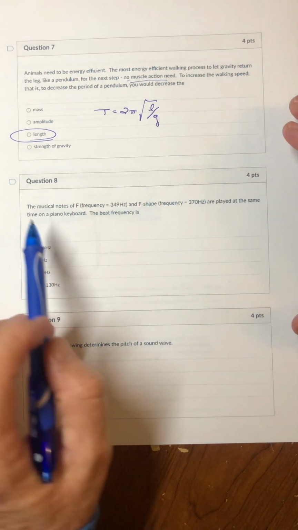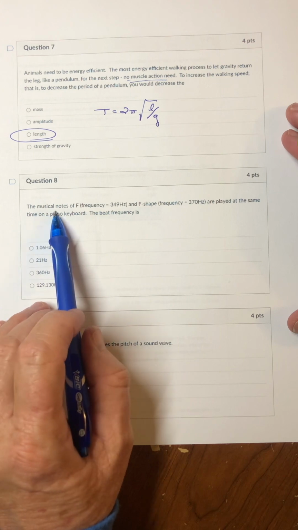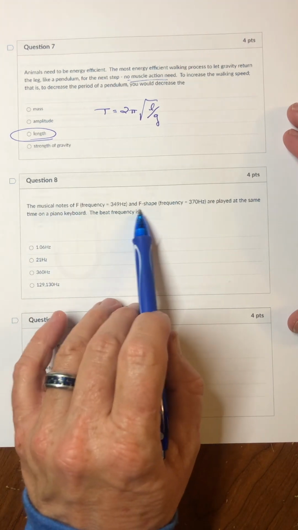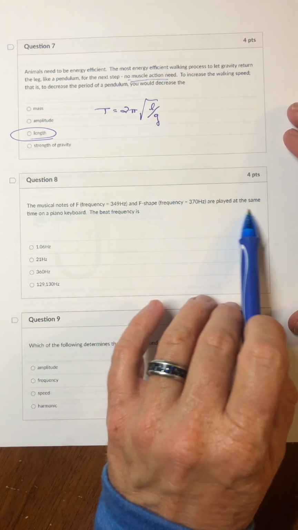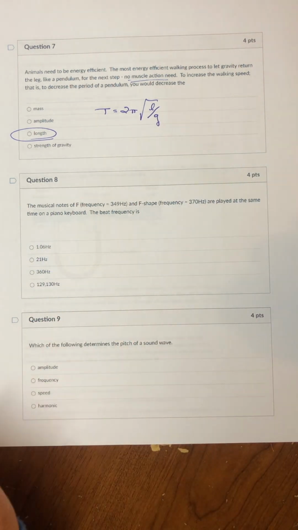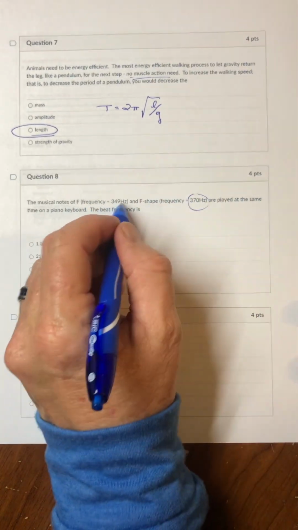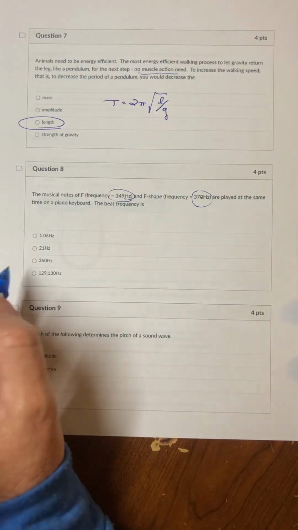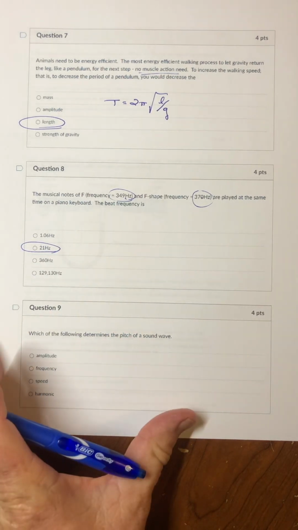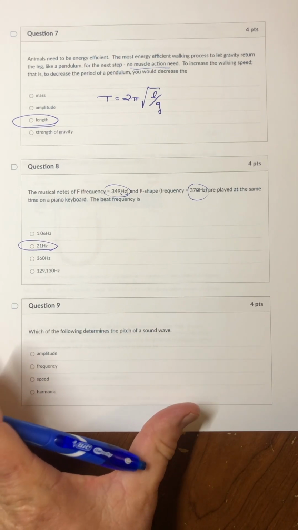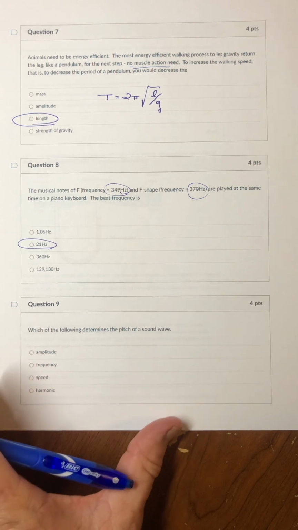Number 8 here says musical notes of F and F sharp are played at the same time on a piano keyboard. The beat frequency is that difference. And so let's see if we subtract those. It looks like they're 21 apart. And so 8 would be B, just 21.